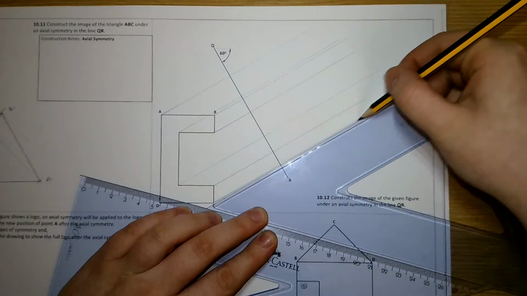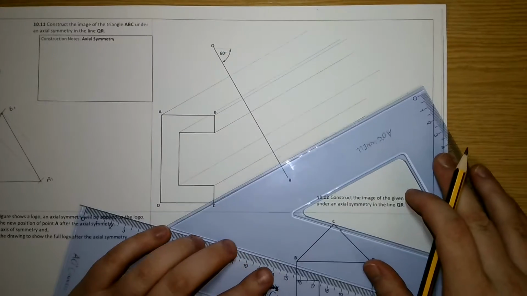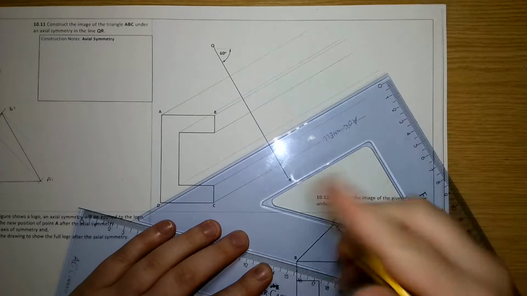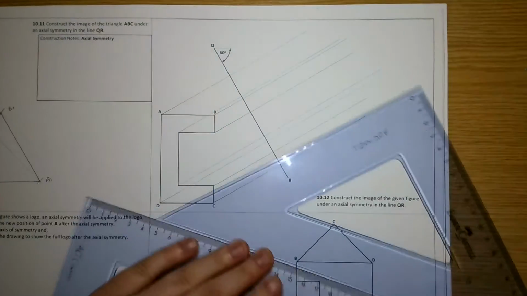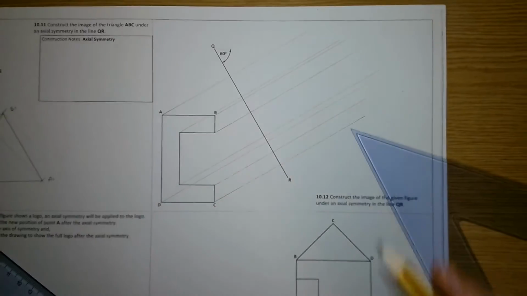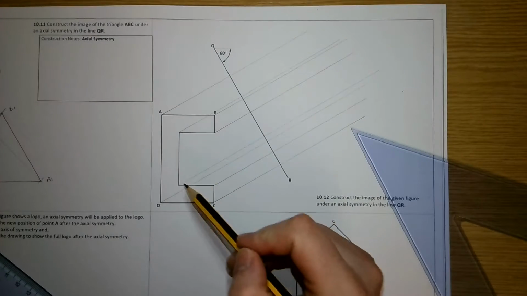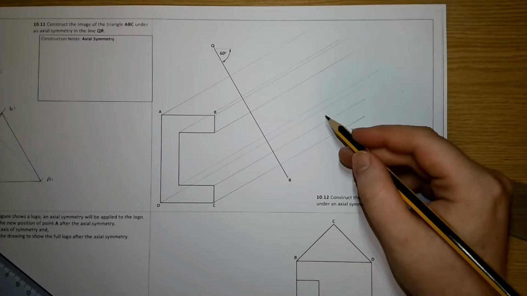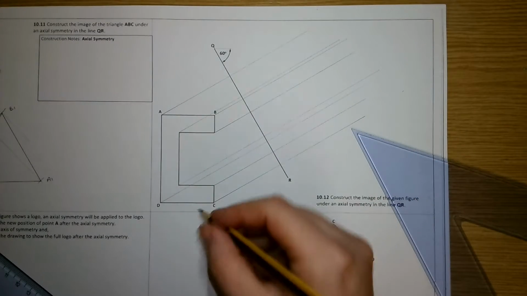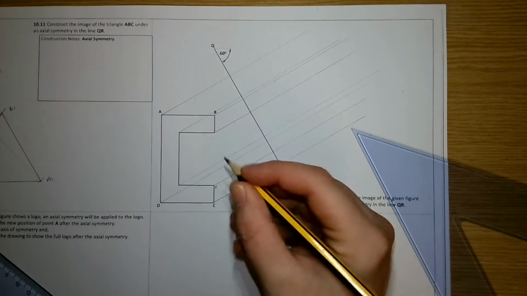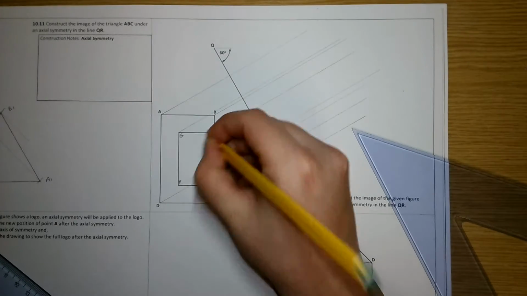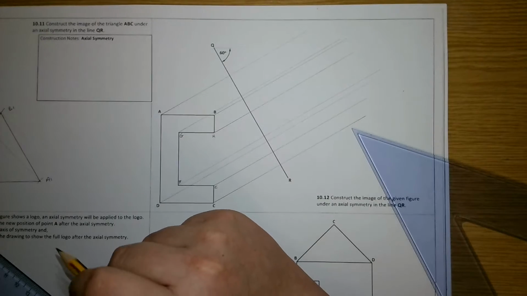Once I have that much done, I'm still missing one, so I can move my set squares down, use this as a guide, and bring D over. Now, what I would suggest to you at this point is give these other corners a label. That's just so that when you bring them over, you know what line you're marking off. So we have A, B, C, D. We'll call this one E, F, G, and H. Always label stuff. It makes it a little bit easier to follow.